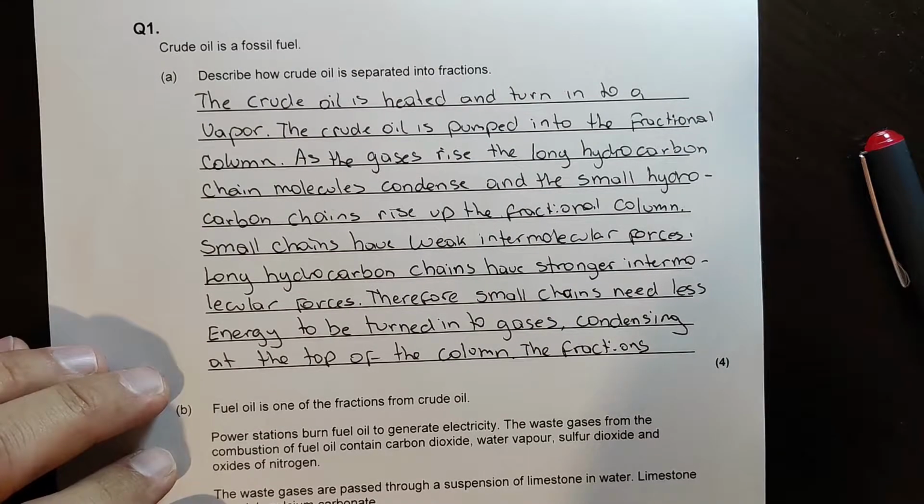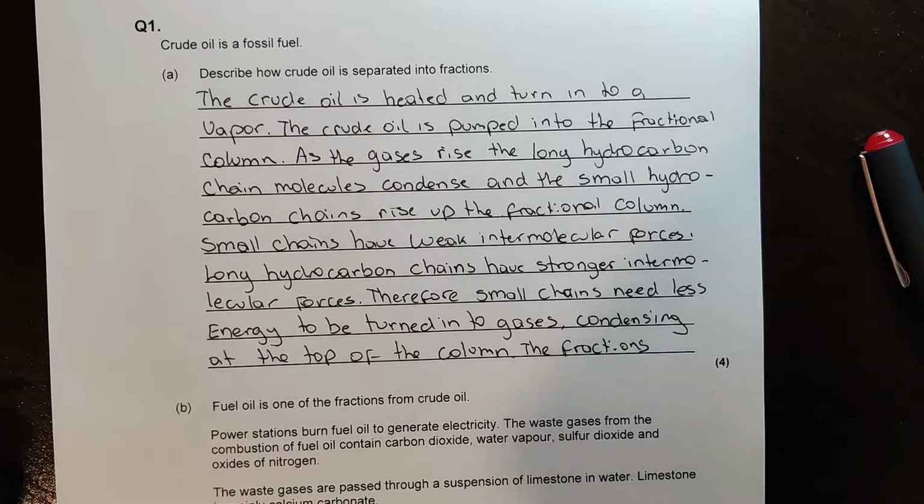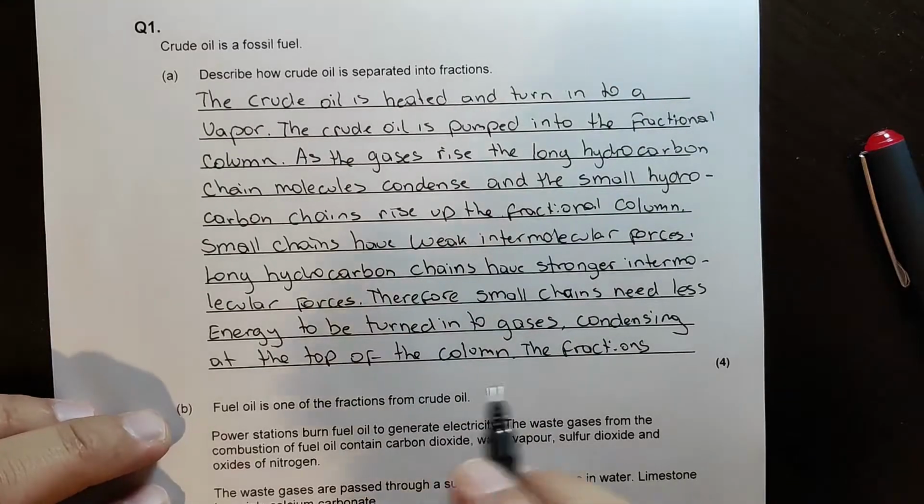The fractions have different boiling points, and that's why they condense at different levels of the fractional column, because there will be different levels of heat at those different fractions.